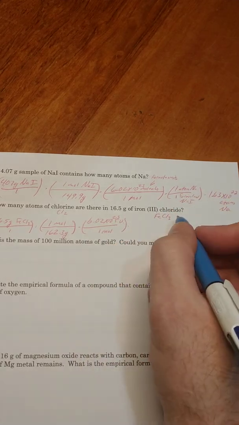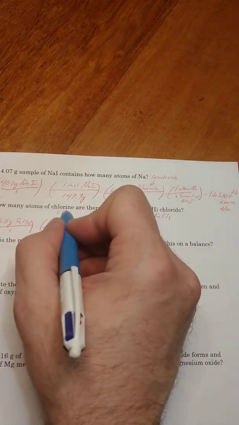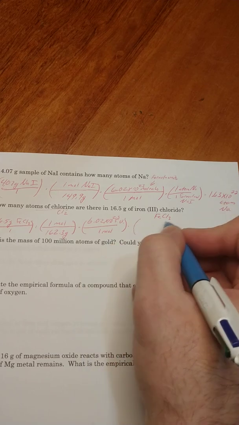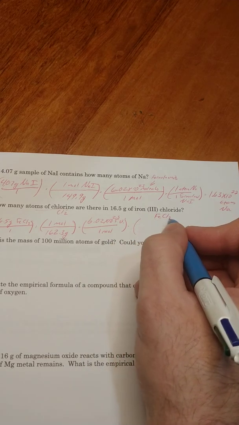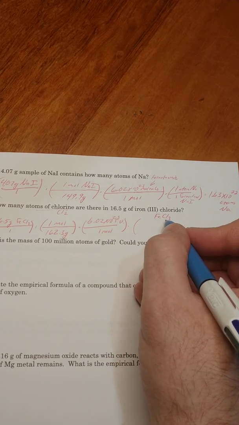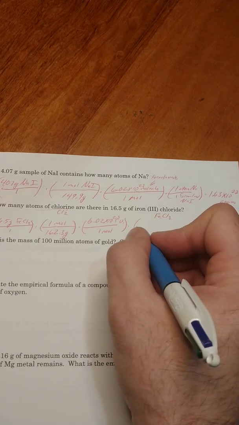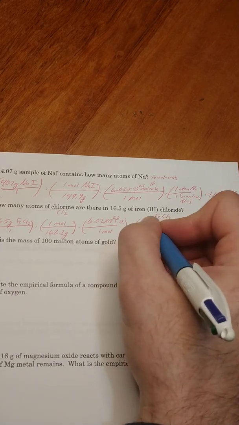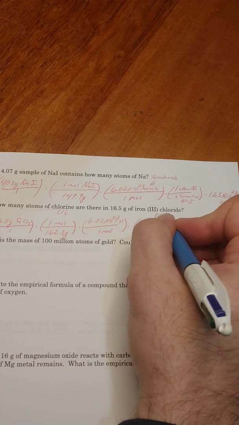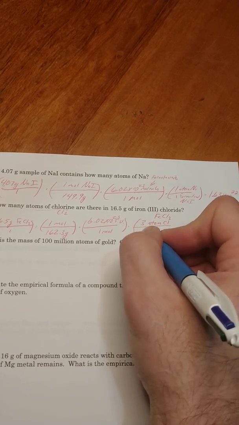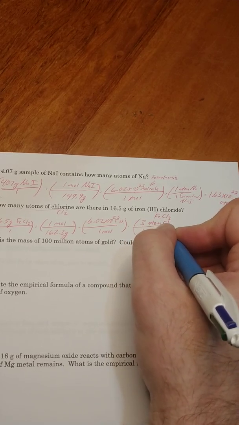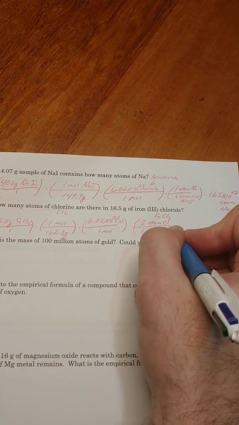And then finally, the question is, how many atoms of chlorine are there? For each 1 formula unit, we have 3 chlorines. So we have 3 atoms of chlorine for every 1 formula unit of iron chloride.